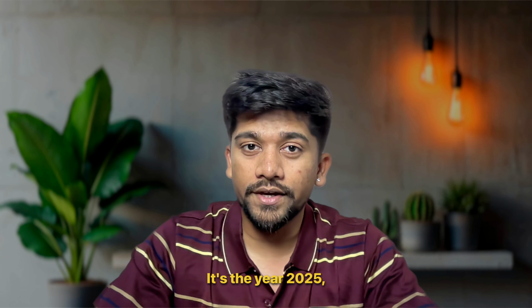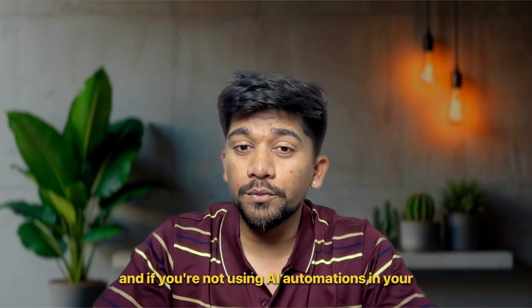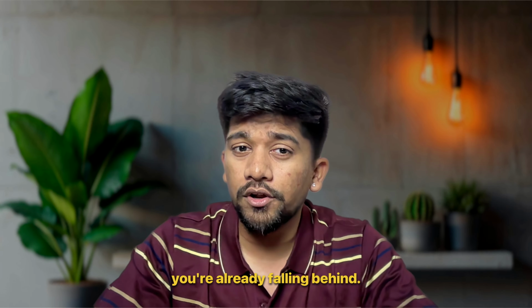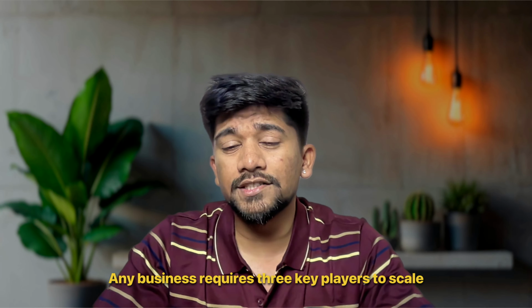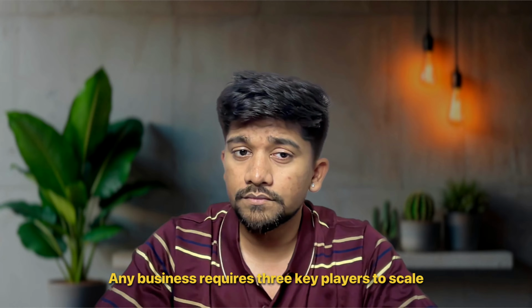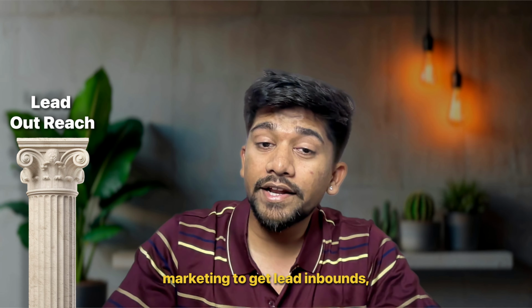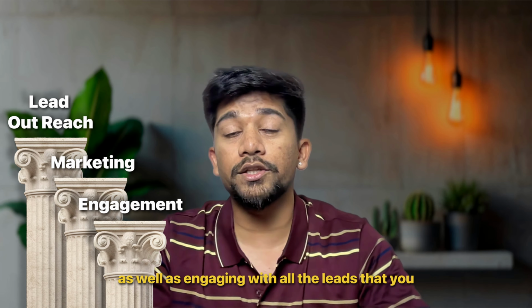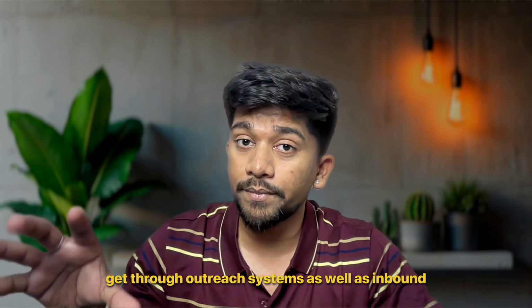It's the year 2025, and if you're not using AI automations in your business, you're not just missing out, you're already falling behind. Any business requires three key pillars to scale: lead outreach, marketing to get lead inbounds, as well as engaging with all the leads that you get through outreach systems as well as inbound systems.